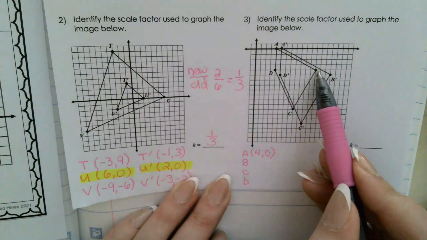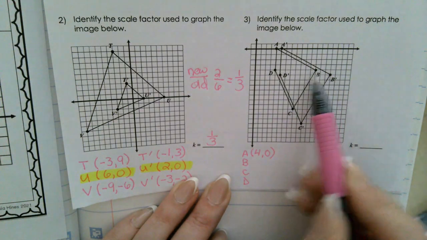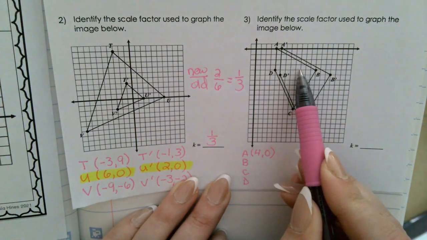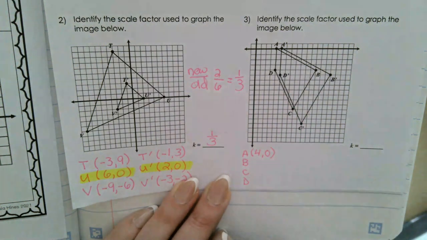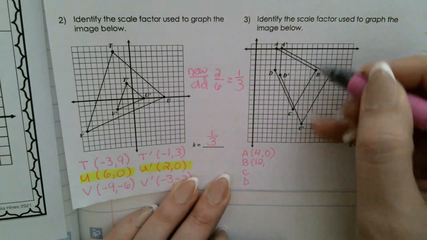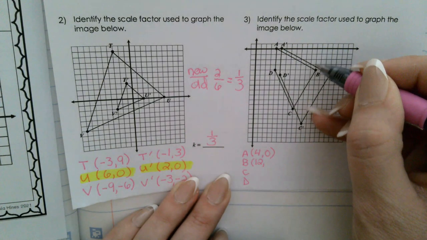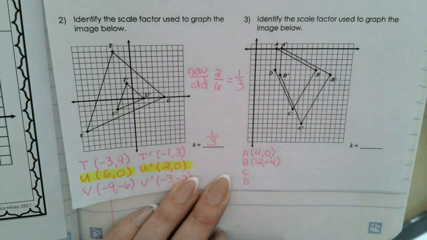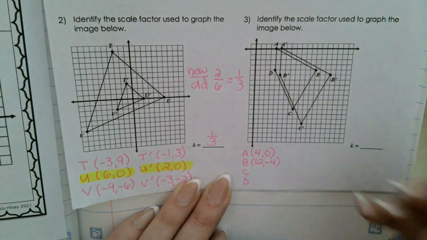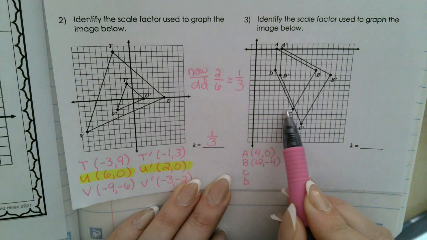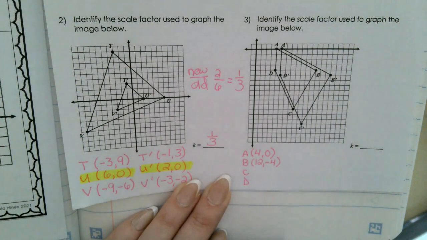Then I've got B over here. You count 1, 2, 3, 4, 5, 6, 7, 8, 9, 10, 11, 12. It is 12 to the right. And you had to go down 1, 2, 3, 4. So 12, negative 4. C is over 1, 2, 3, 4, 5, 6, 7, 8 to the right.